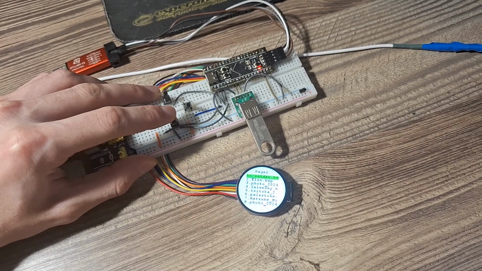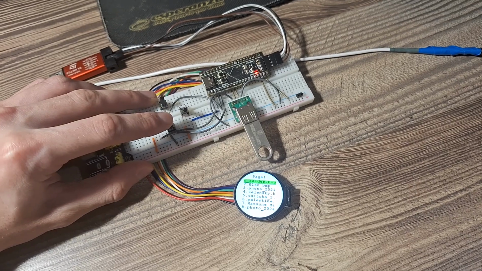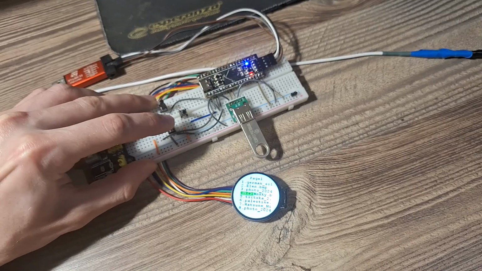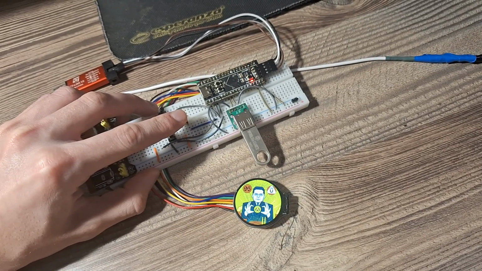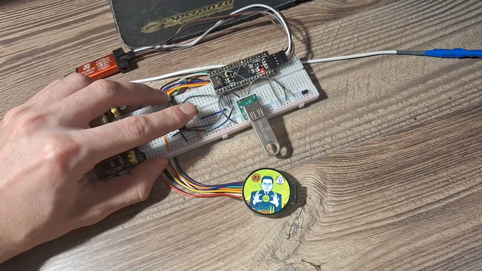the display, such as filling the screen, drawing basic geometric shapes, displaying characters, strings and text, displaying images, and also displaying a menu. A link to the library will be available in the description.